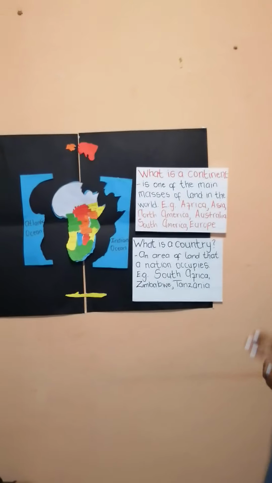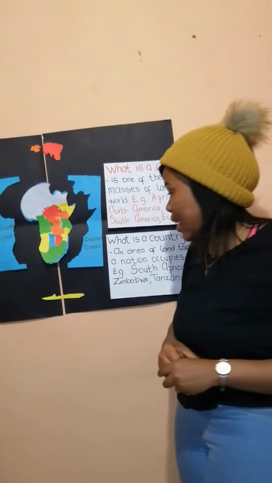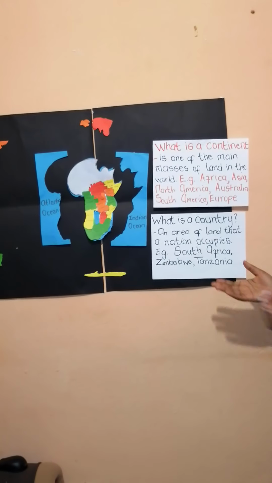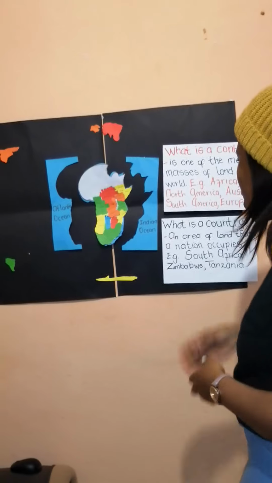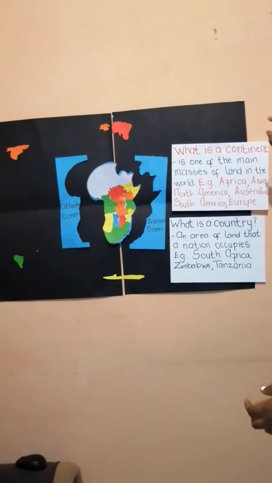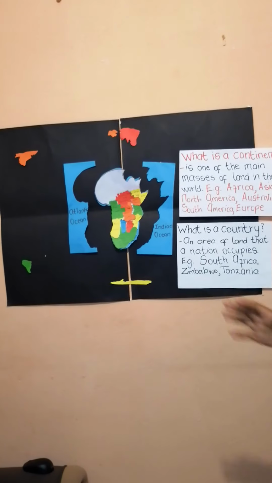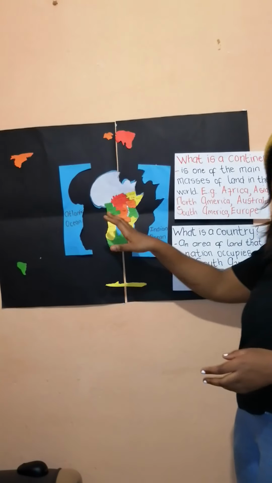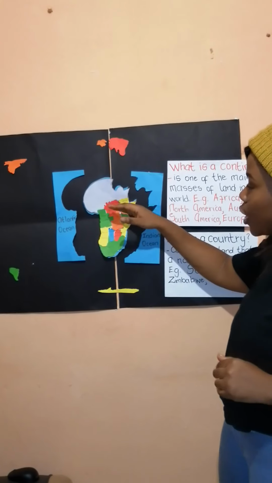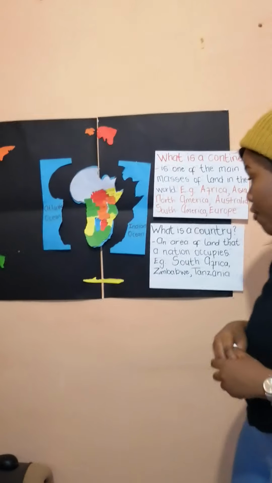Yes? An area of land that a nation occupies. Yes, exactly that. A country is an area of land that a nation occupies. For example, South Africa is a country. Looking at the continent of Africa, Africa has at least 54 countries, but today we'll only be looking at 10 of those countries, and take note that all those countries are relatively closer to our country, which is South Africa.